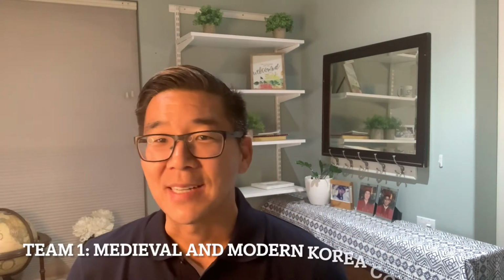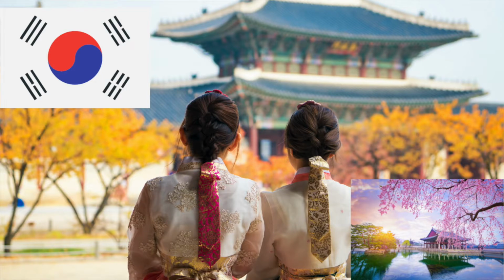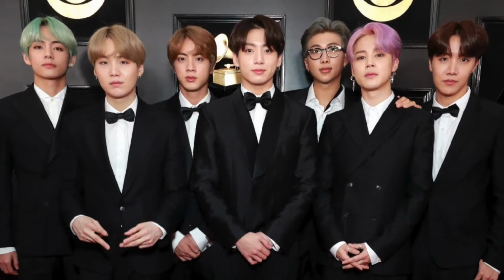So what might Team 1 in my class do? Maybe it's going to be a medieval and modern Korea collage. What are 10 culturally honoring things about the culture, history, and traditions of Korea as they create this digital collage? That's the first exhibit. They might find some of those resources in sample lesson 27, Korean popular culture in the United States. Now, students might begin with K-pop and Korean food, but that's just the beginning of their learning.